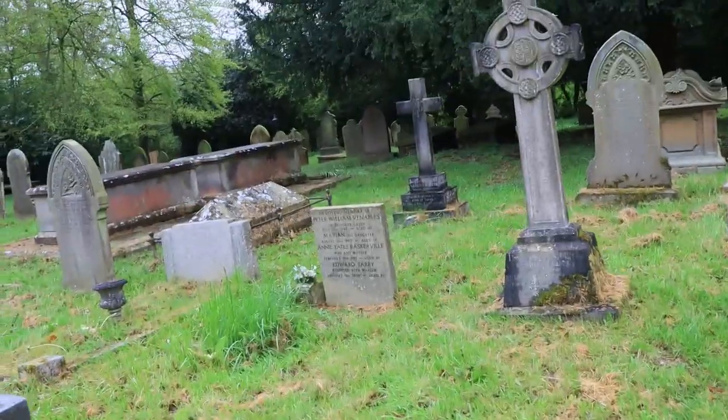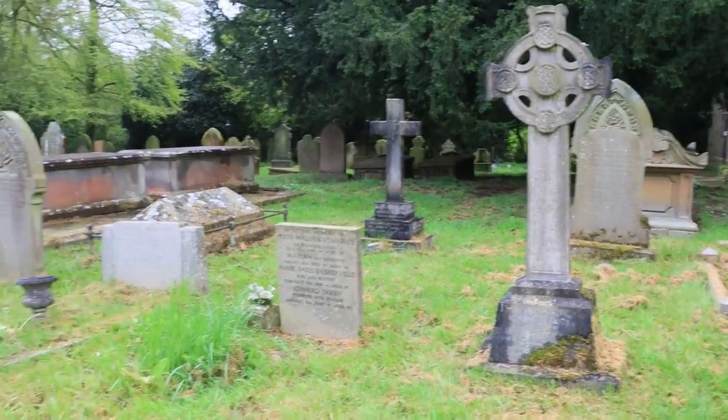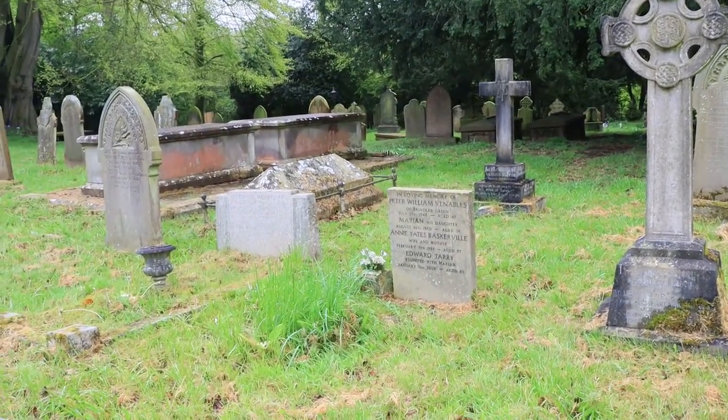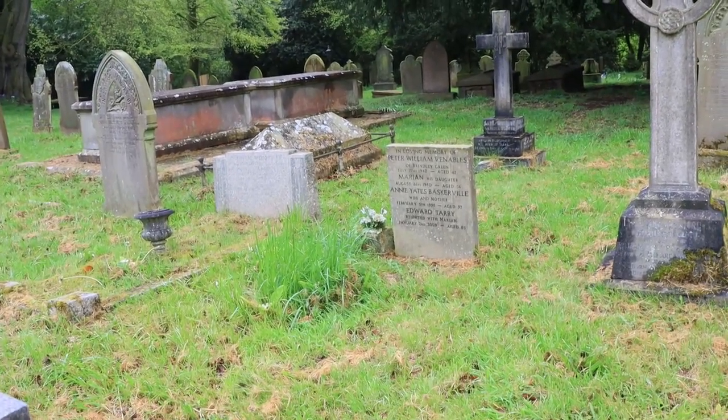And all the Venables, I'm pretty sure the Venables are the people of the Grand Estate. Well, you'd have thought they'd have got a better grave than that one, wouldn't you?